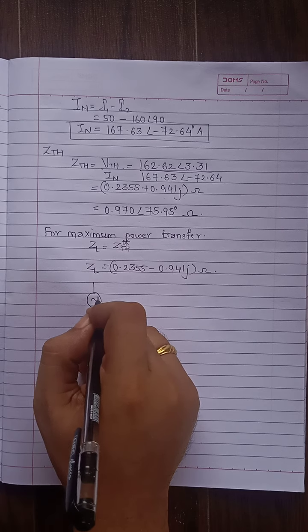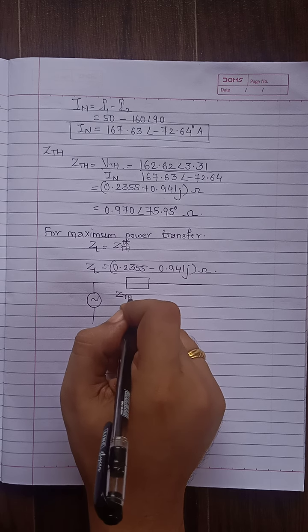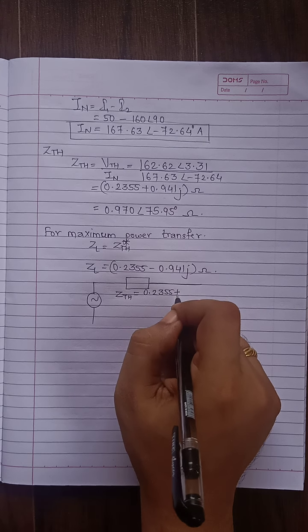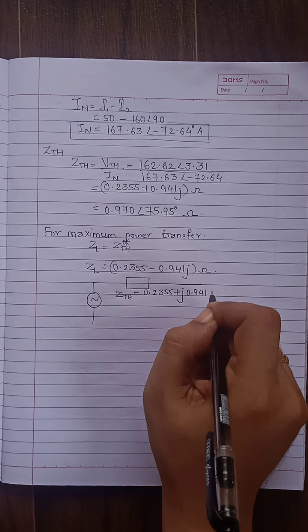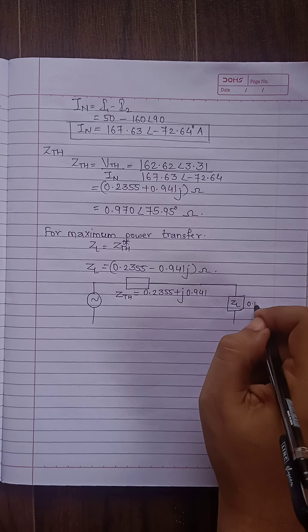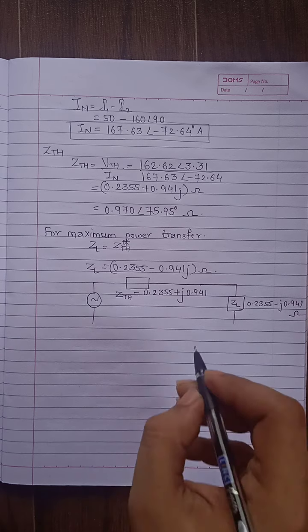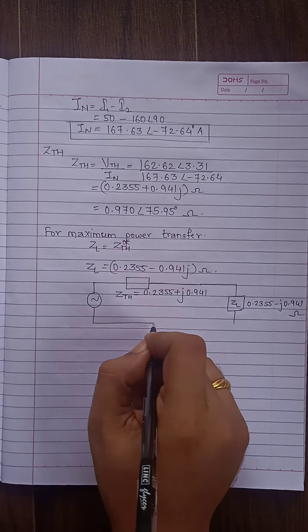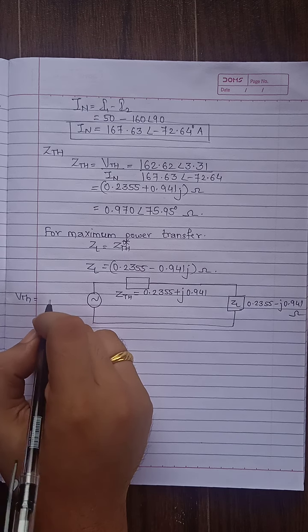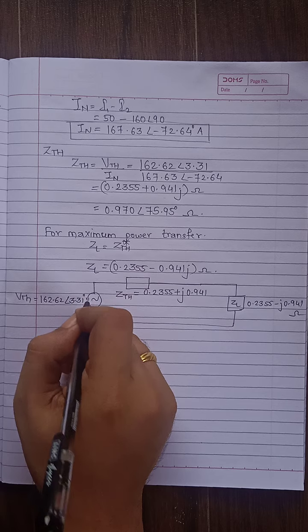So the diagram will be, this will be Zth, which is 0.2355 plus j0.941, and this will be ZL, which is 0.2355 minus j0.941 ohms, and Vth, which is 162.62 angle 3.31 degree volt.